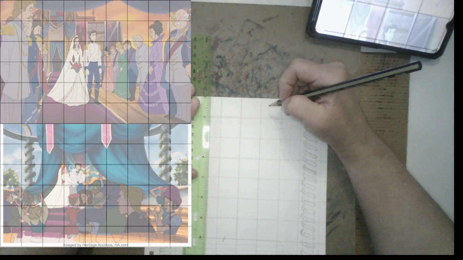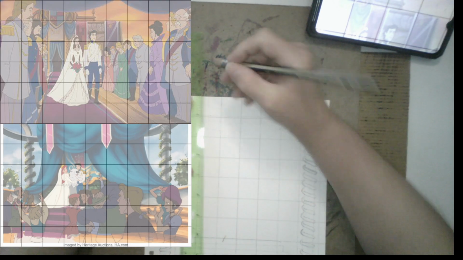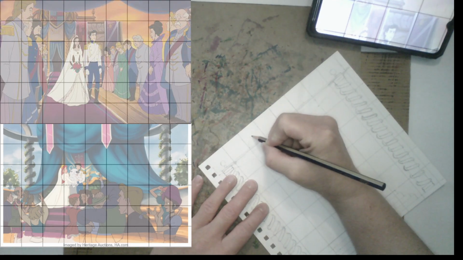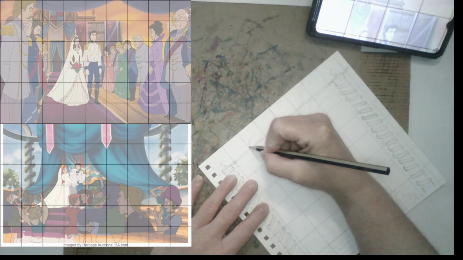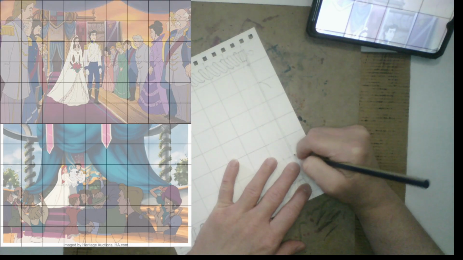And I'm just using these marks so I can try to arch the top before drawing a line straight across.